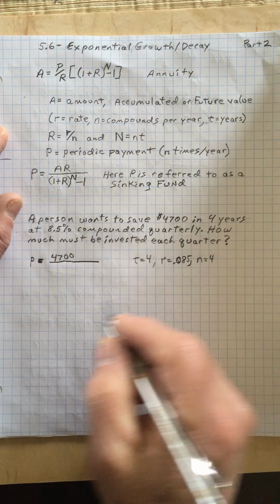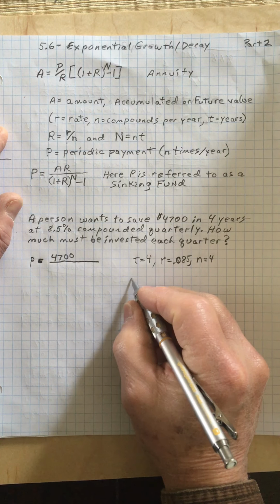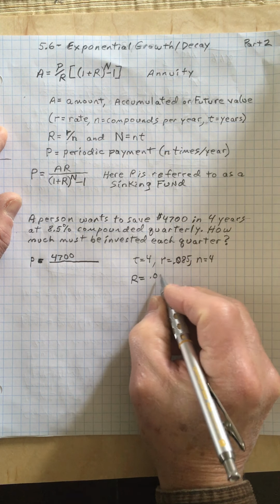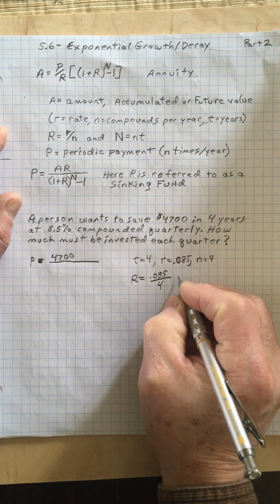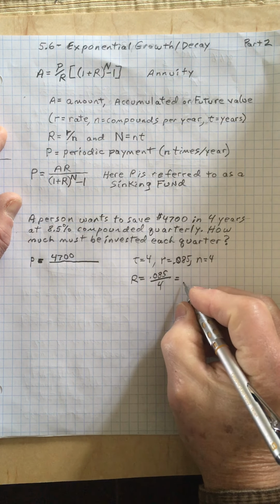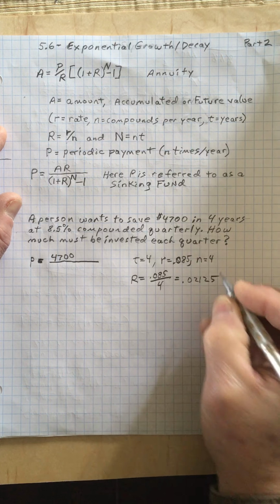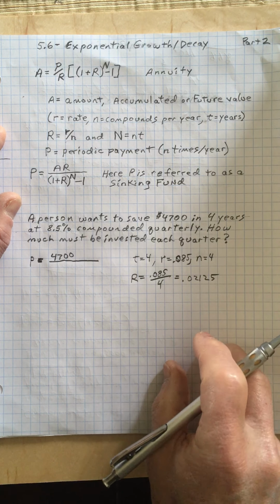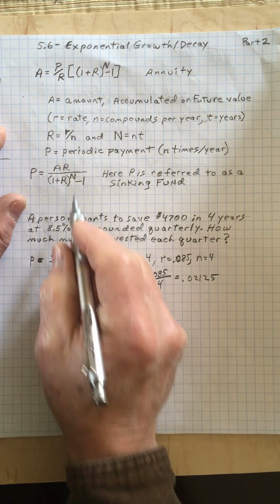Okay, so big R equals little r over little n, which is 4. And if I divide that out, I should get this. So now I can put R in here. So we can put that here.